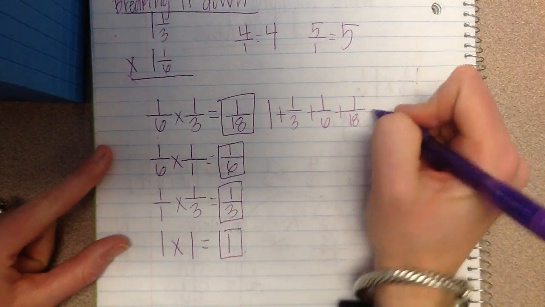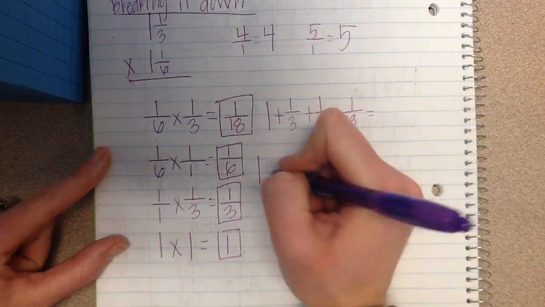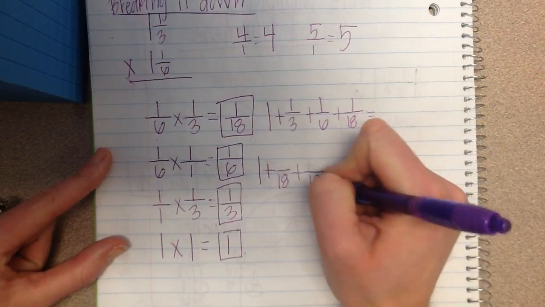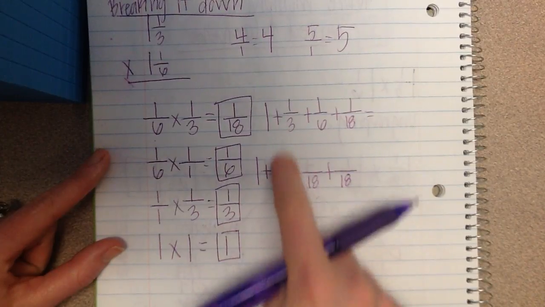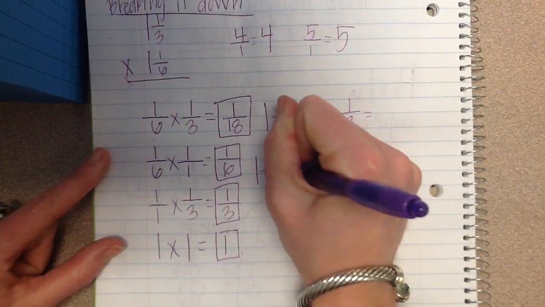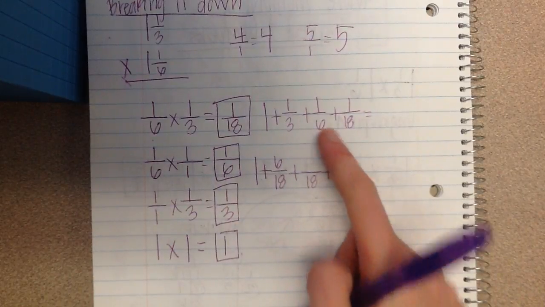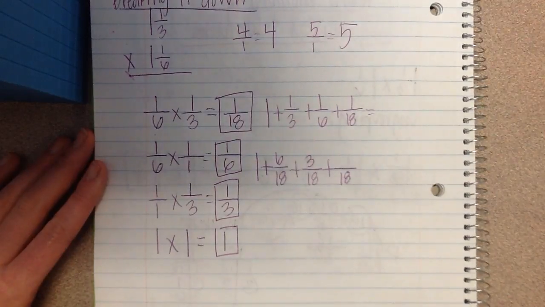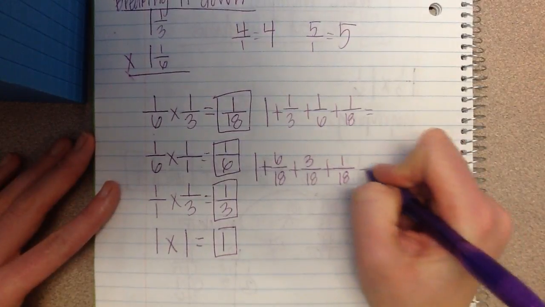So I need to get common denominators, and I know my largest denominator is going to be my common denominator. So 1 plus something over 18 plus something over 18 plus something over 18. How did 3 get to be 18? Times 6. So 1 times 6 equals 6. How did 6 get to be 18? Times 3. So 1 times 3 equals 3. How did 18 get to 18? Times 1. So 1.